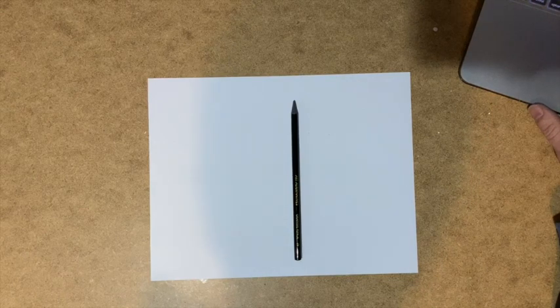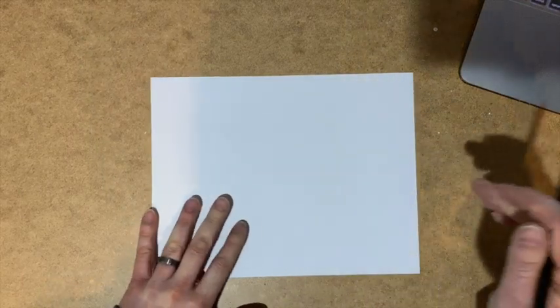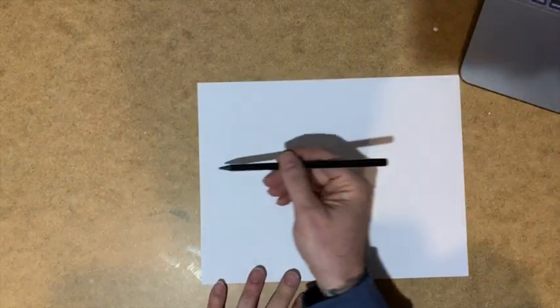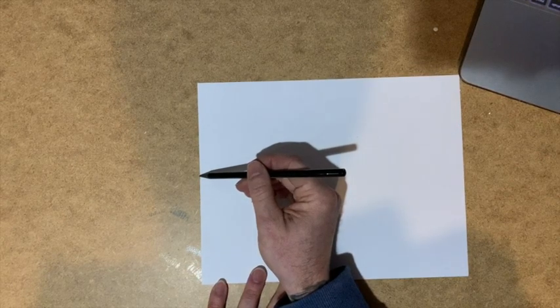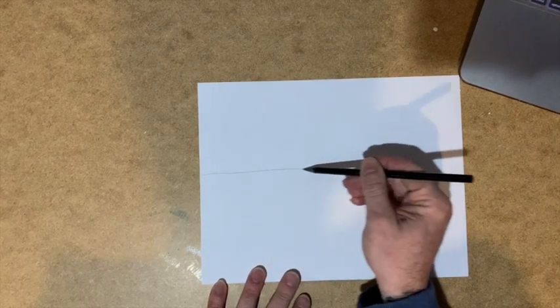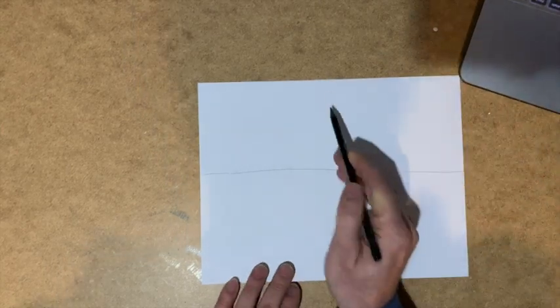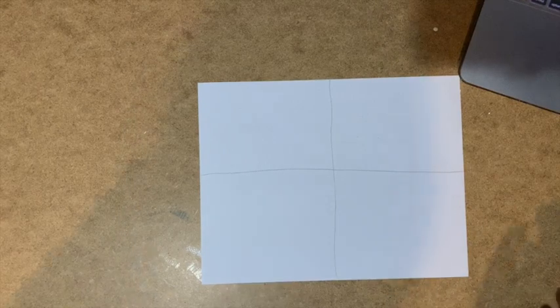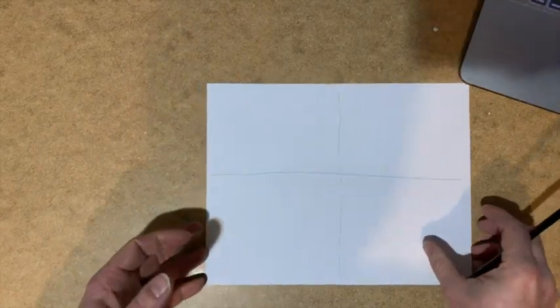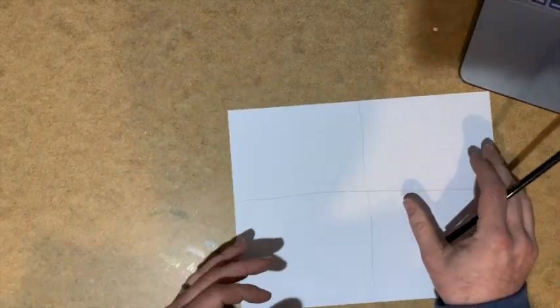Okay, so let's get started. We're going to focus on the facial expressions first. So what we're going to do to start, and I will zoom in. First thing we need to do is divide our paper into fourths. Doesn't have to be perfect. Just make a line and make a line going down. Mine's definitely not perfect, so don't worry about it. I'm going to zoom in on just this one.